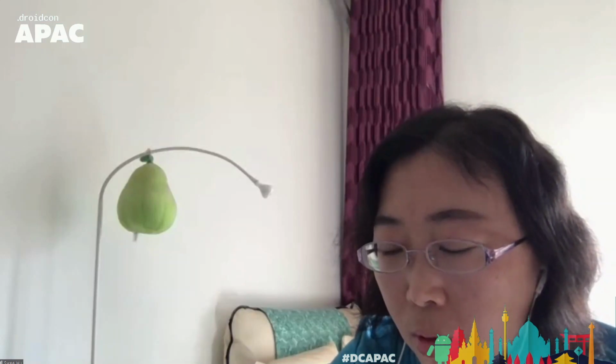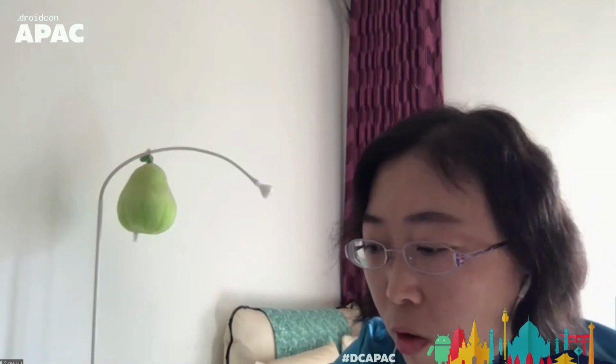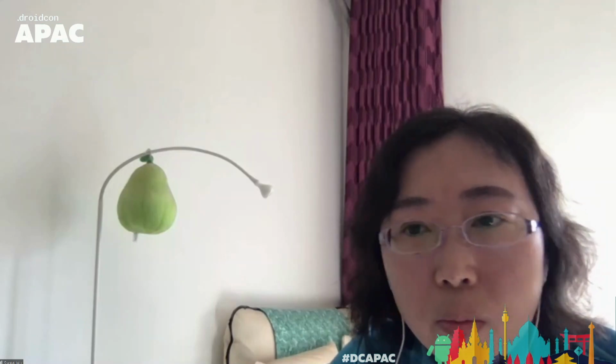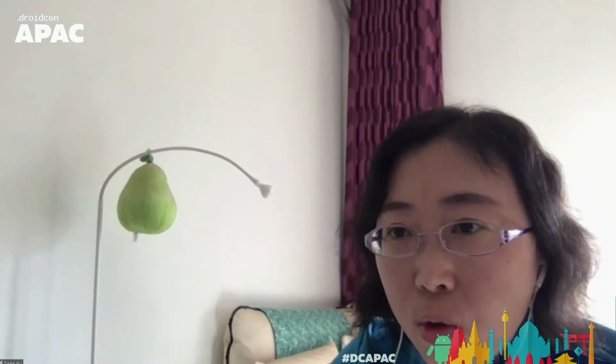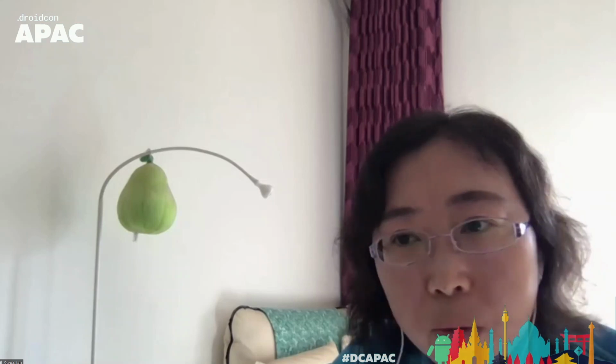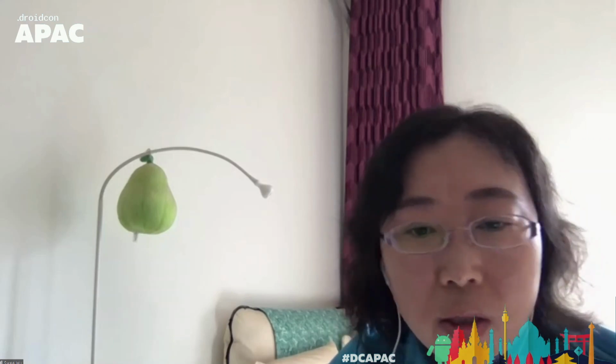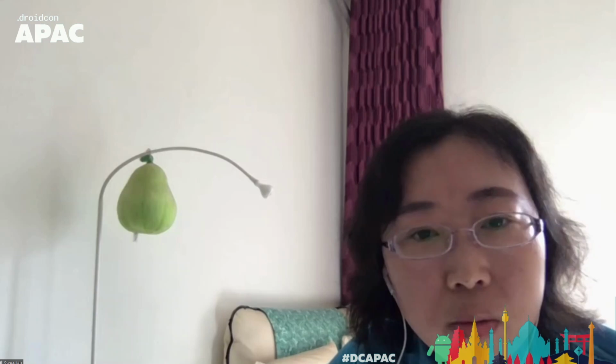Yes, so the middle layer can have the knowledge and can handle this. This is what we call repeatable requests. By using this technology from the Android SDK, the app developers can be free of this concern and just leave it to the SAP SDK itself.